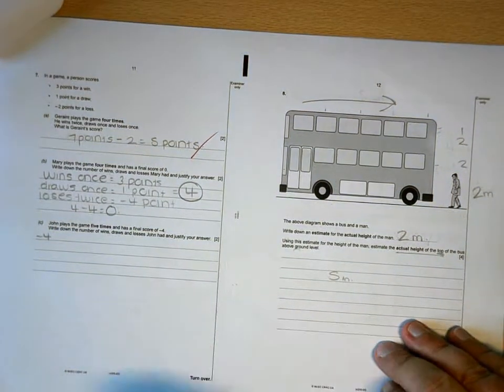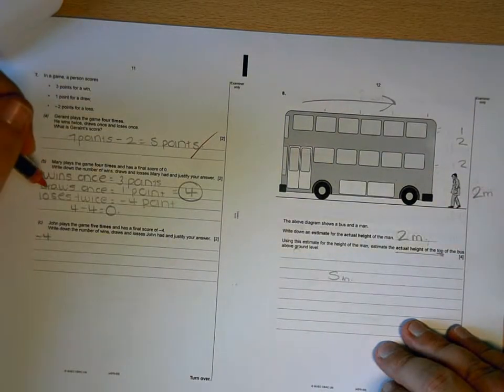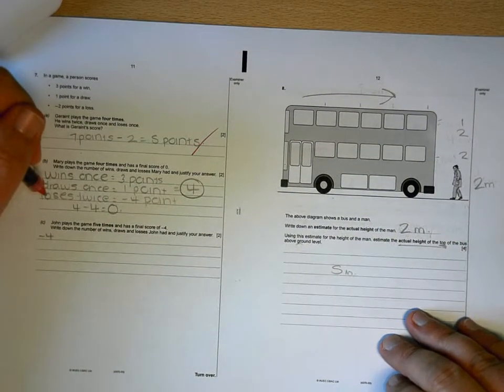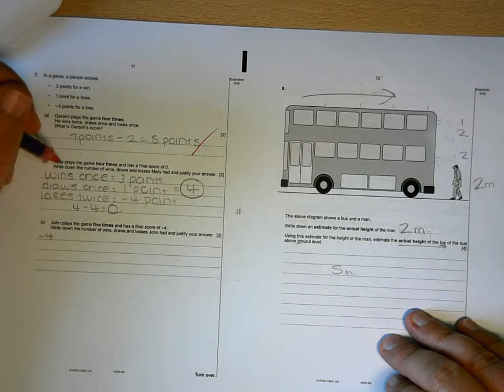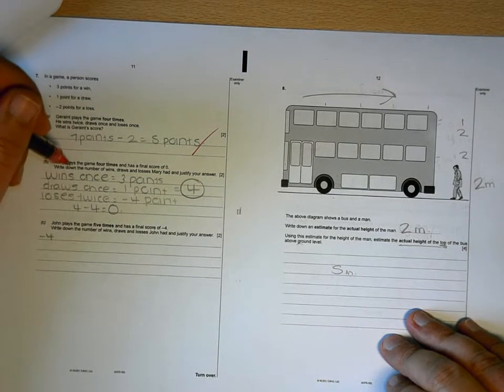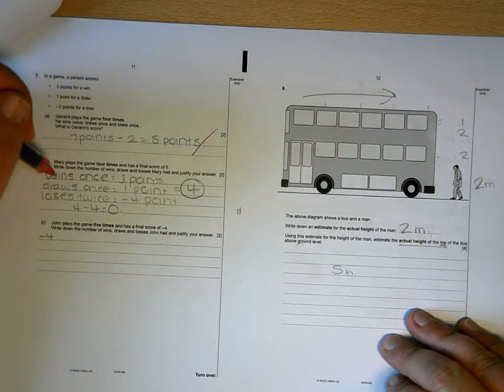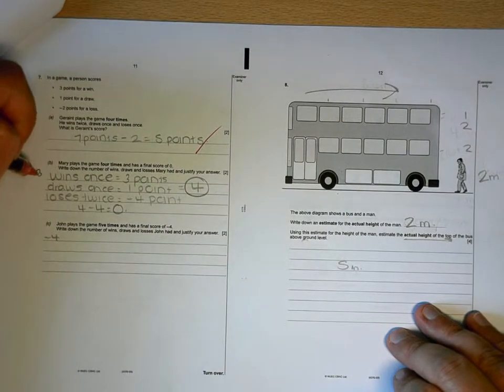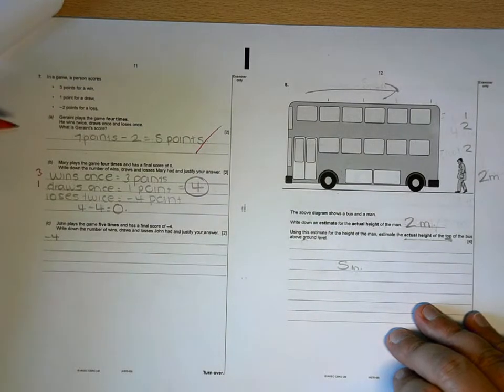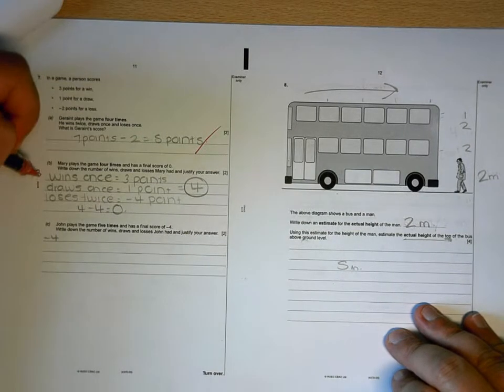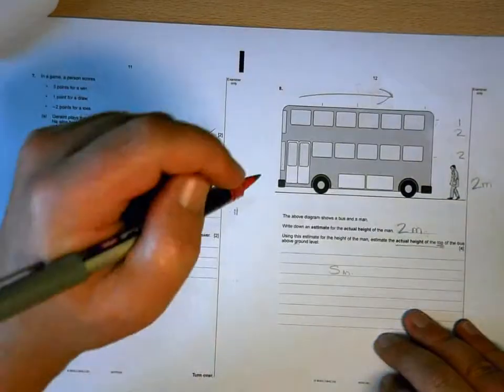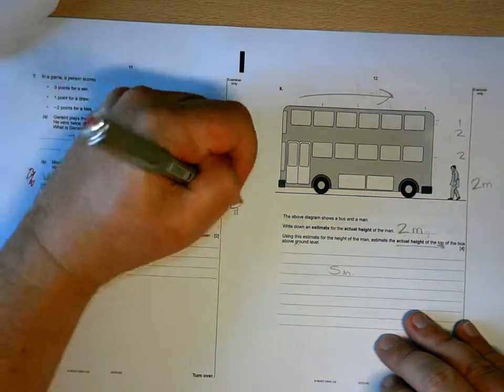5 points is correct. 1 win, 1 draw, 2 losses isn't right. 1 win is 3, 1 draw is 1, which is 4. Well, that is right. 1 win, 1 draw, 2 losses. Sorry, that is correct. I don't know where my head's at there. So that's 2 and 2.